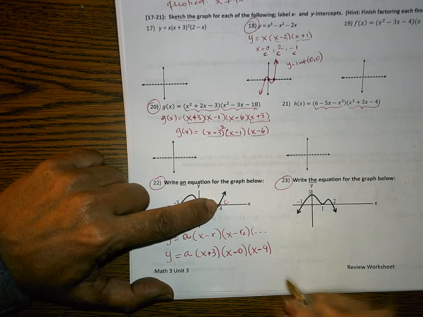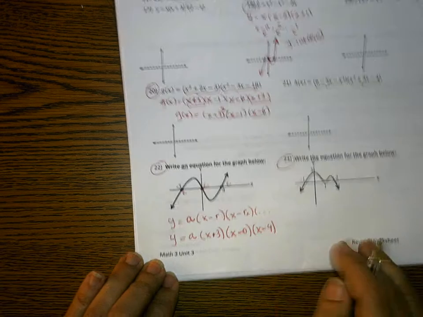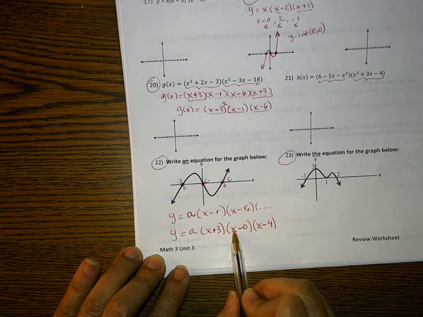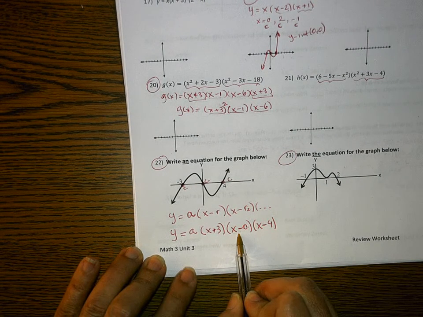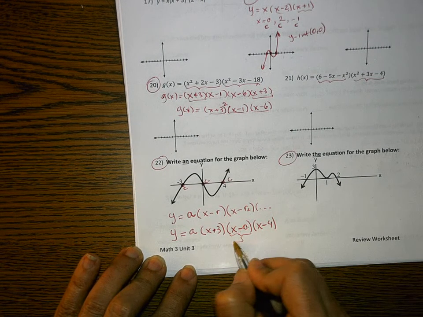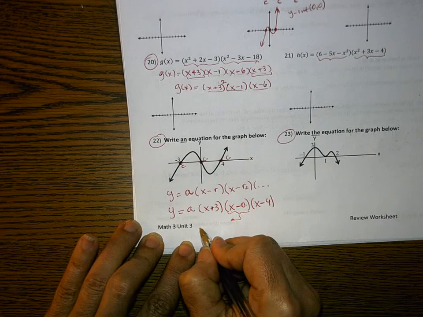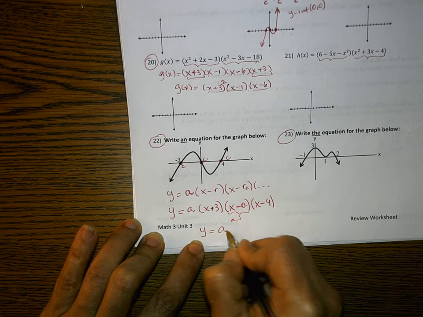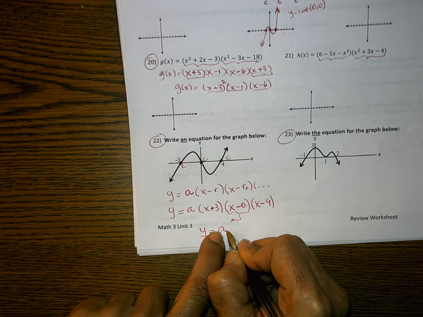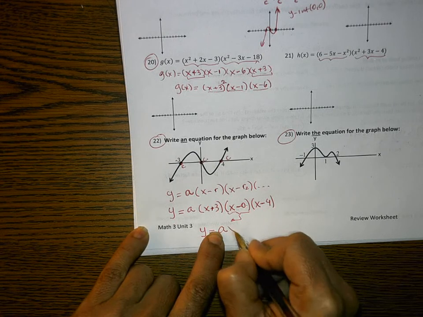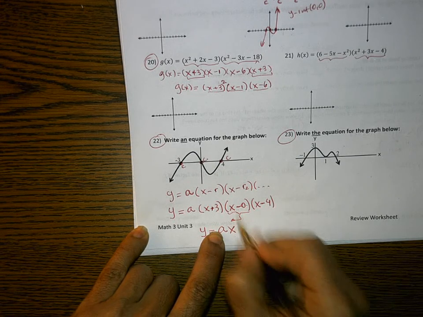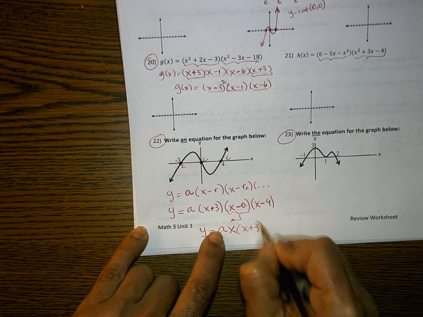Okay? Now you can definitely clean up because I don't need to write x minus 0, I can just write an x. And I like to bring it to the front. So it's going to be y equals a, it's my leading coefficient that I don't need to solve for, times x, which is this guy right here, times x plus 3, and times x minus 4.